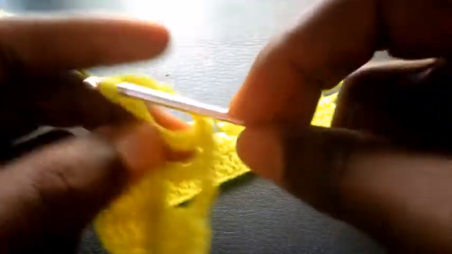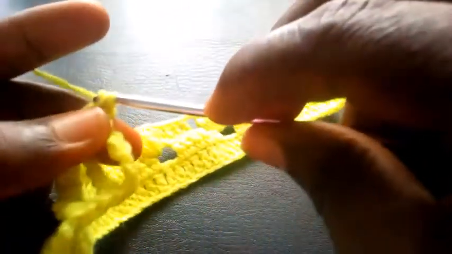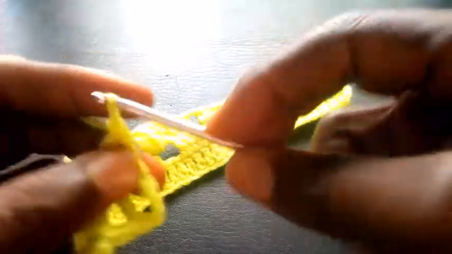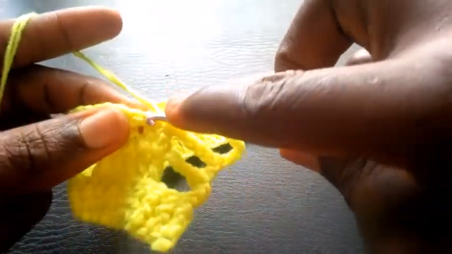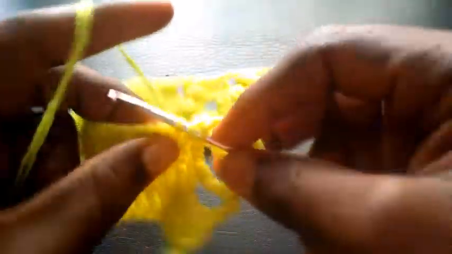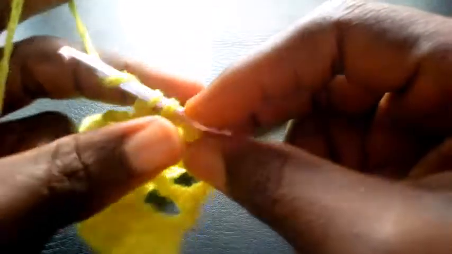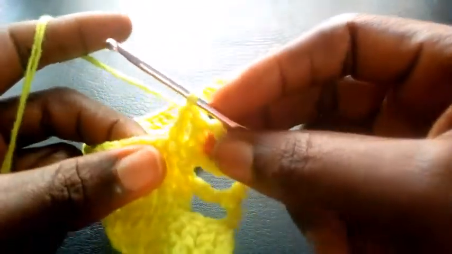triple crochet, proceed, next, triple crochet.